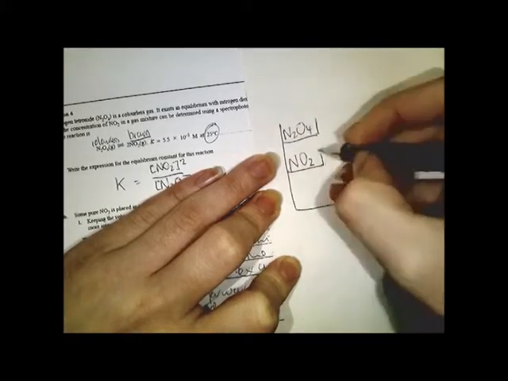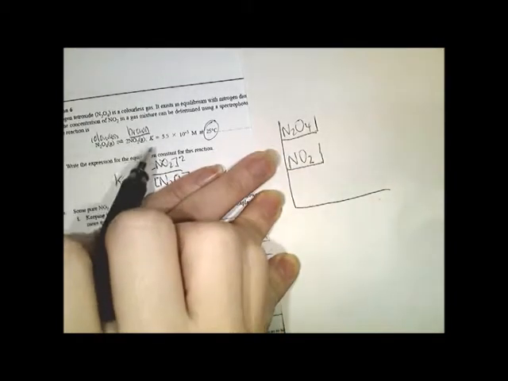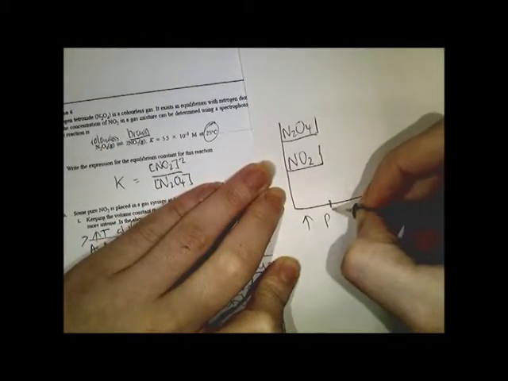And what is affected more by it? The NO2 is affected more by it. But anyway, the concentrations increase, and then it will want to reduce. So this increases the pressure. Increase in pressure. So this is when volume is halved. Okay, increases the pressure.